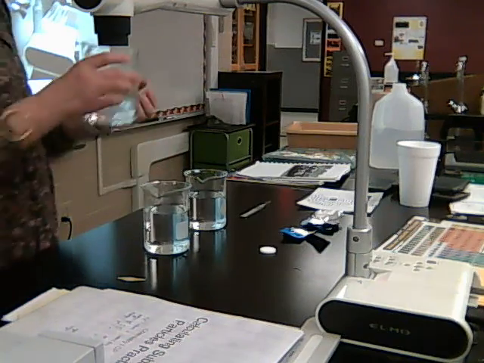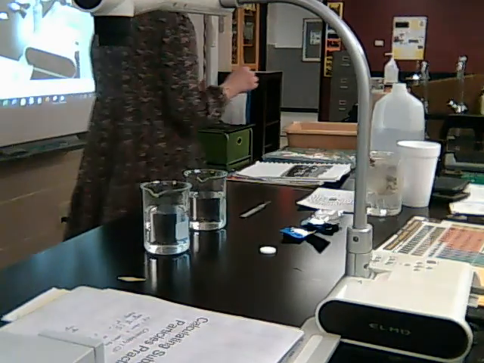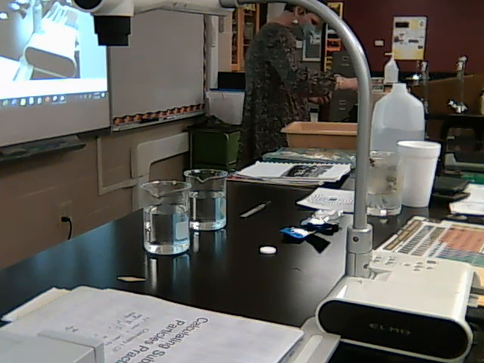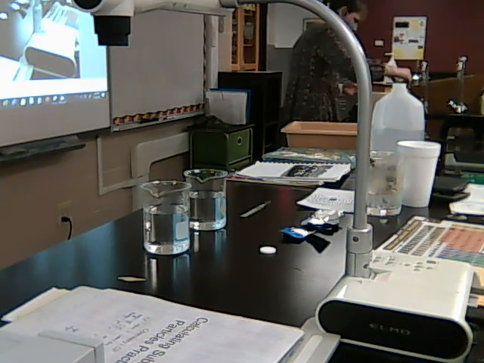I just want the water. Okay, so there's the 250 milliliters in that one. That's the cold water. And now I'm going to try to pour out a little bit here so that I'll have 250 in the hot, because I've got a little bit too much.